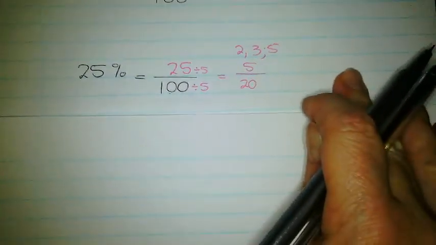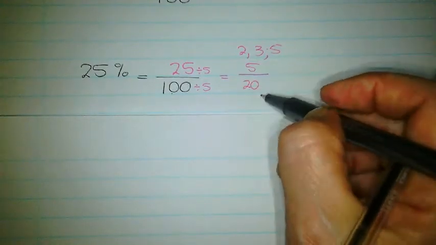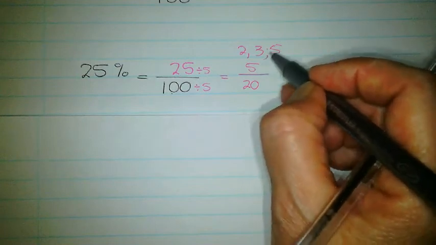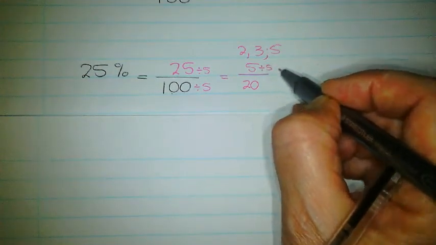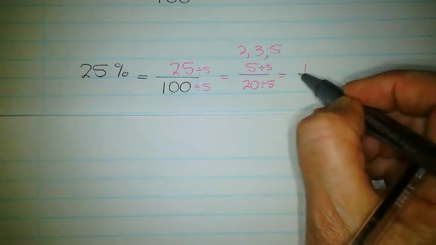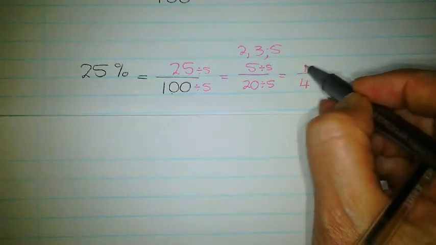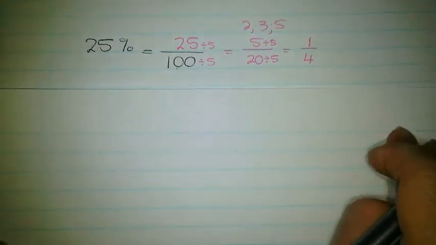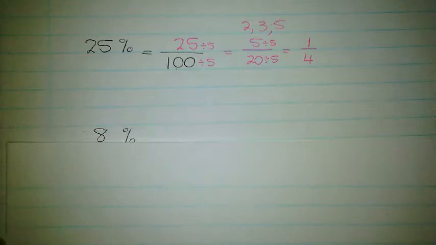Okay, and then if you look at the 5 over 20, it can simplify again, because 20 is also divisible by 5. So I'm going to use the 5 again, divide by 5, divide by 5, and that will be 1 over 4. And if you read it like this, it will be a quarter.